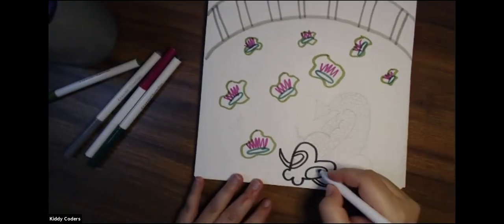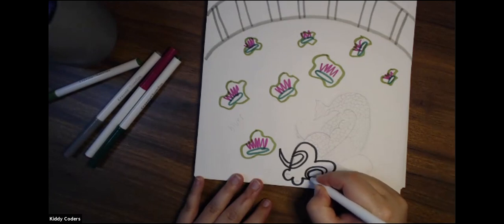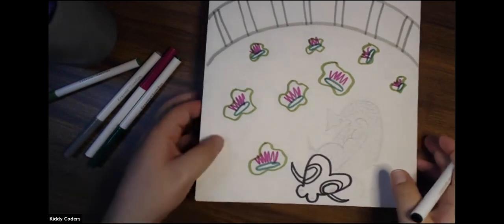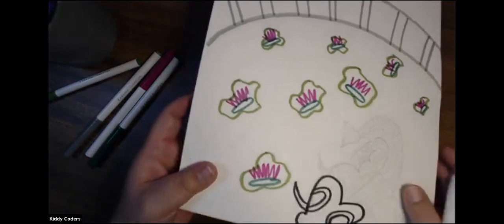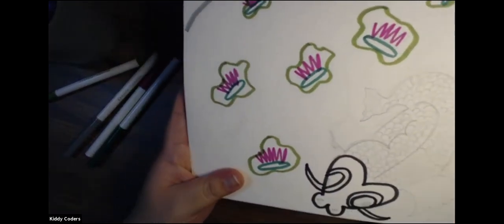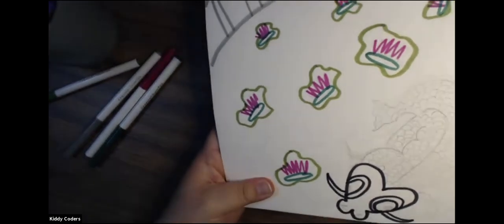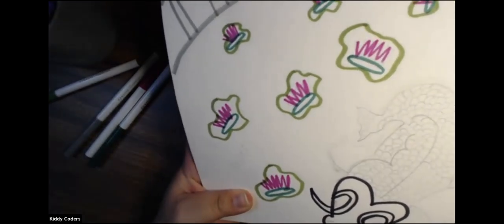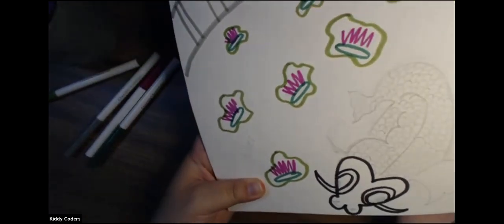Oval and another oval on the inside. So now I know this looks really silly. He looks very silly right now. But we are going to create a small dot on the center of his eyes, and that'll bring out his eyes.